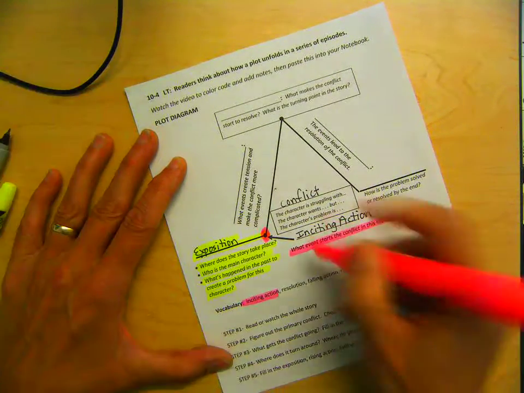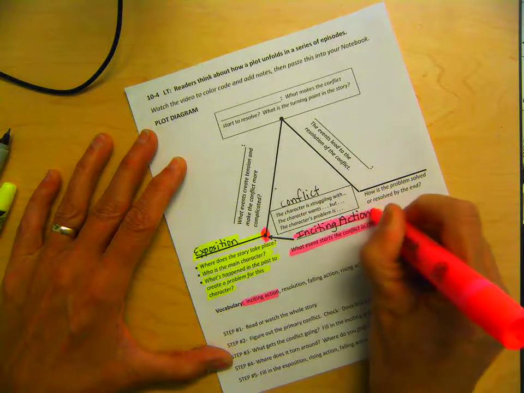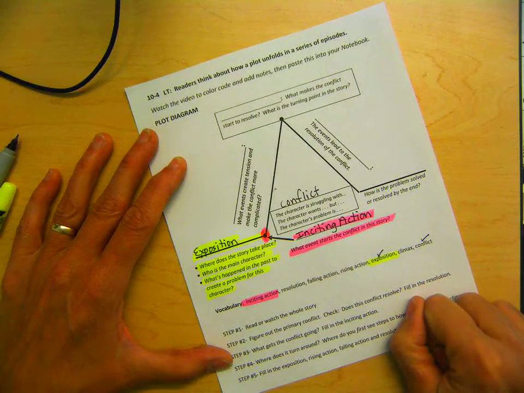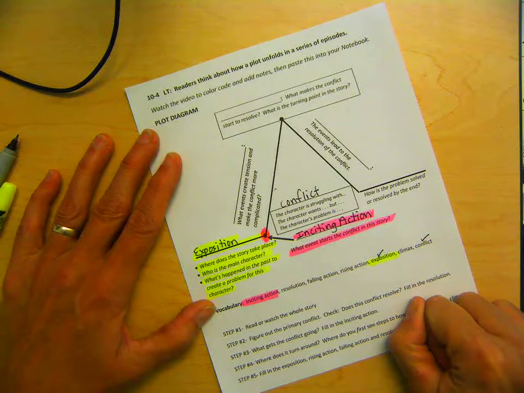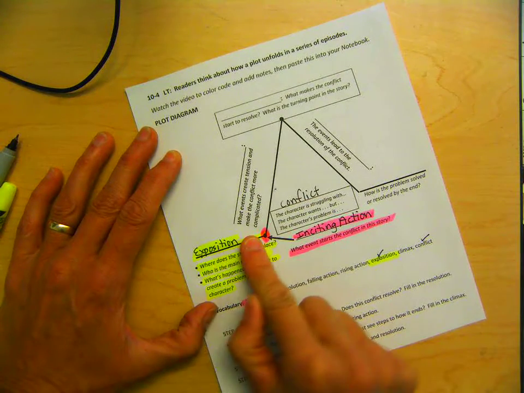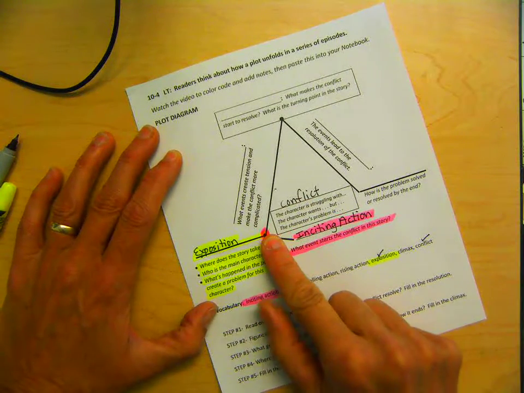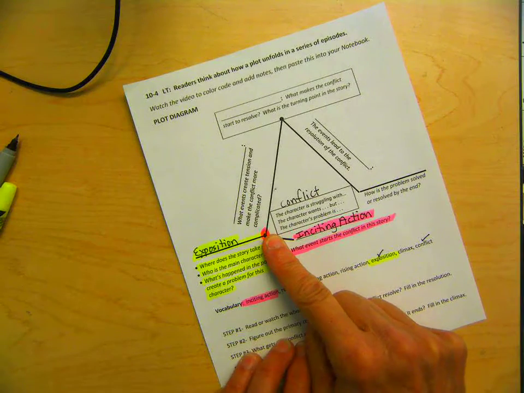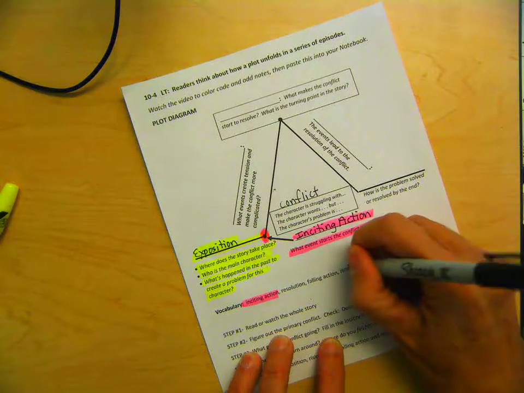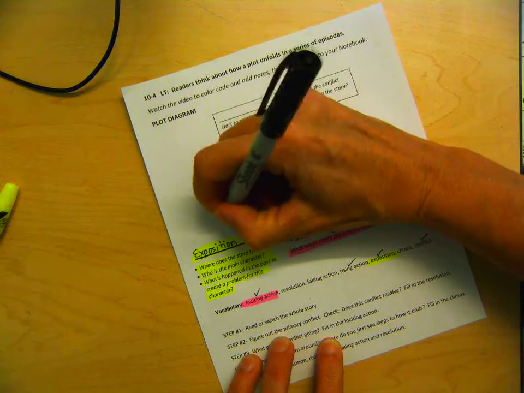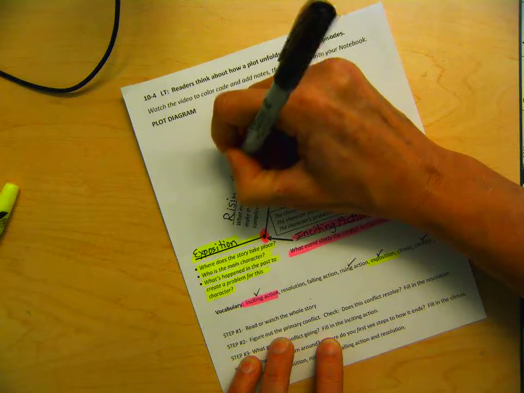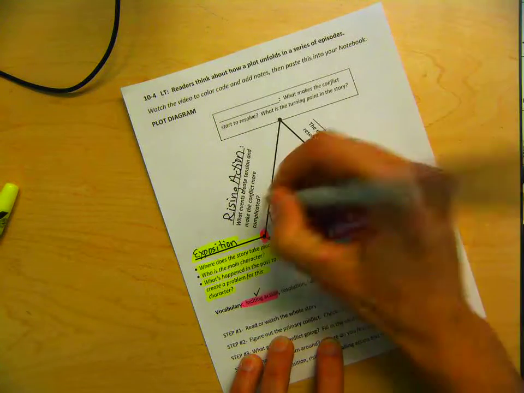I'm going to color that pink too. If you need to stop the video to do each of these steps, just pause it and continue when you're ready. Okay. So we have the background of the character, and then something happens to get the story started. That's the inciting action. After that, we have the rising action. Rising action. And often we have lots of events.